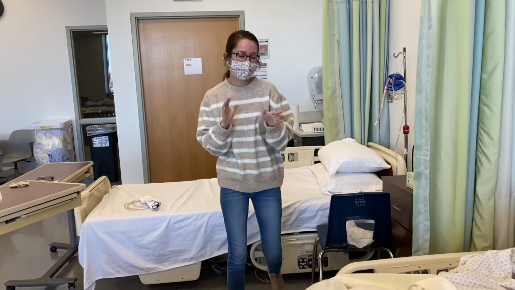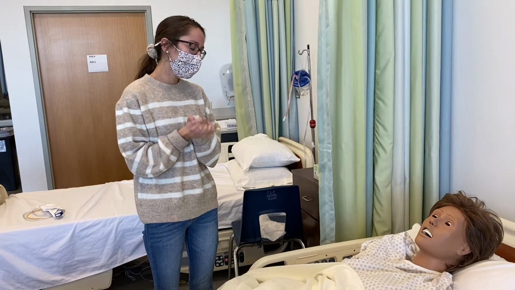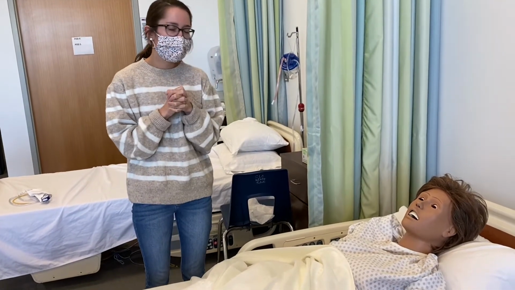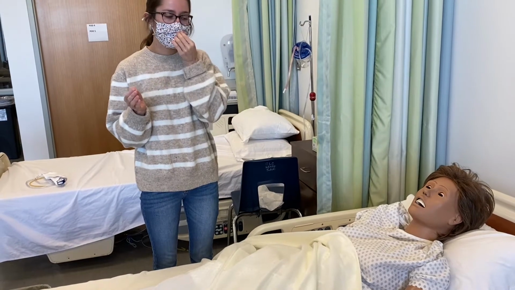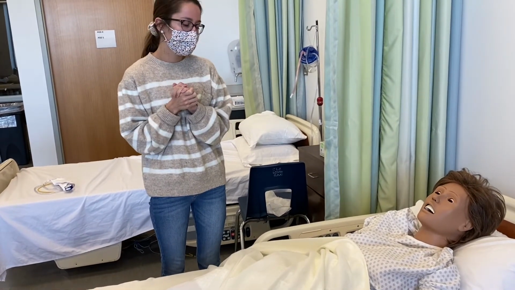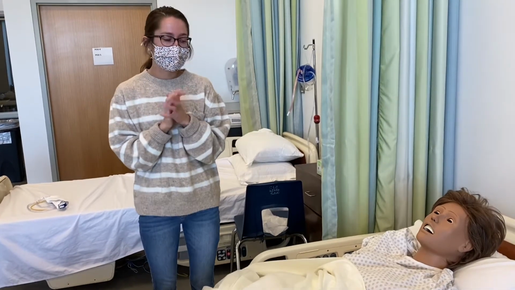First, I'm going to walk into the patient's room and introduce myself. I would say, hi, I'm Savannah. I'm going to be your student nurse today. I'm going to assess their overall condition, assess if they're able to cooperate and hold still during the procedure today. I'm going to assess if they're able to lay supine and flat with their head laying flat.